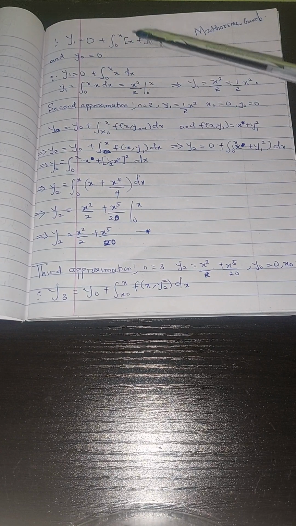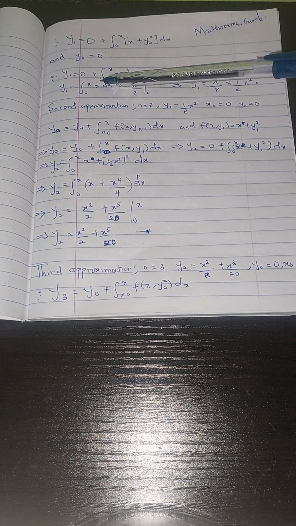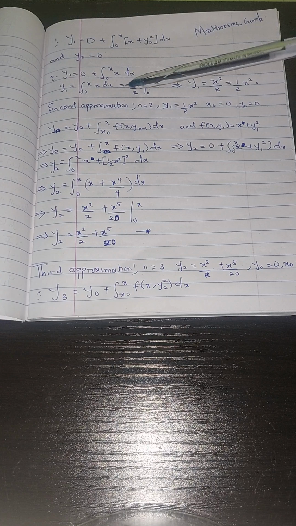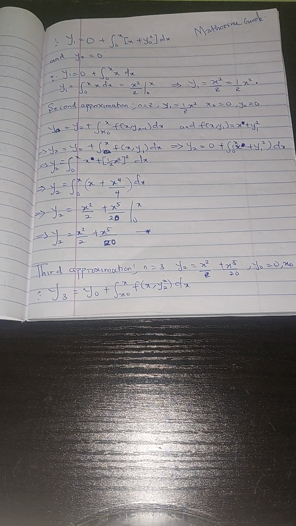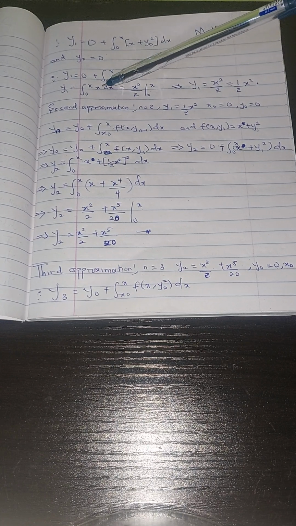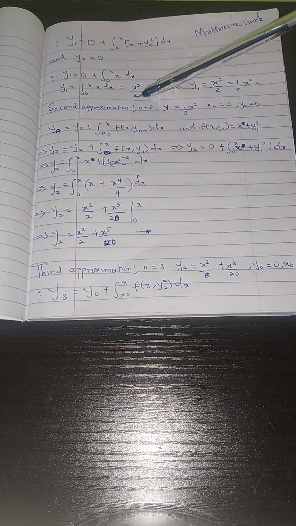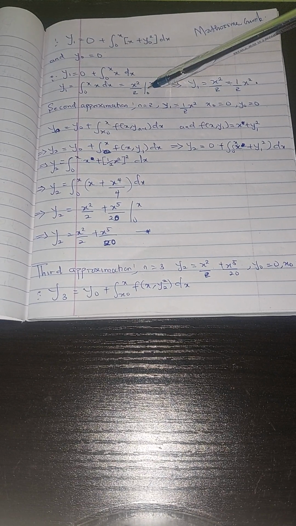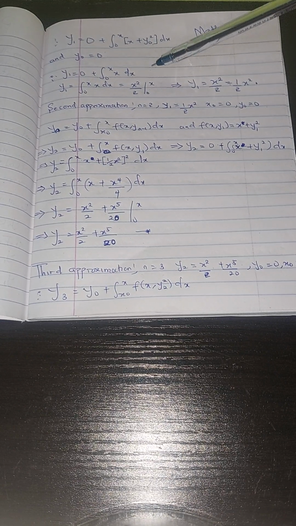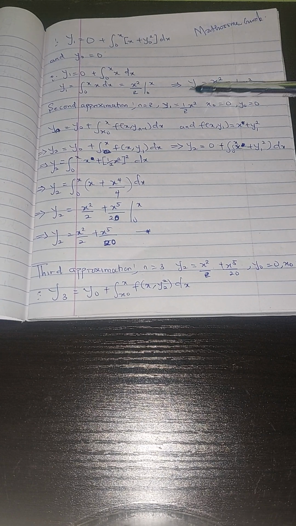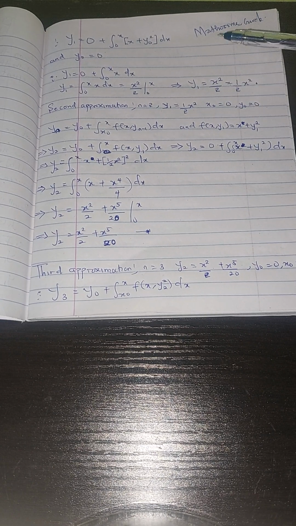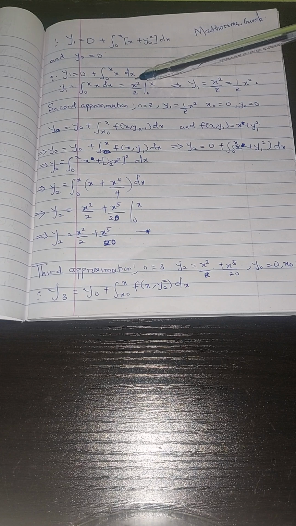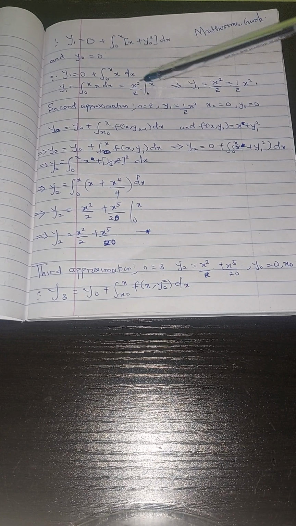So my y1 will be equal to integral. When you're integrating, you increase the power of your x by 1 and divide by the new power. Here my power is 1, so 1 plus 1 is 2, over 2. Now taking it from 0 to x, anywhere I see x, I put x there.